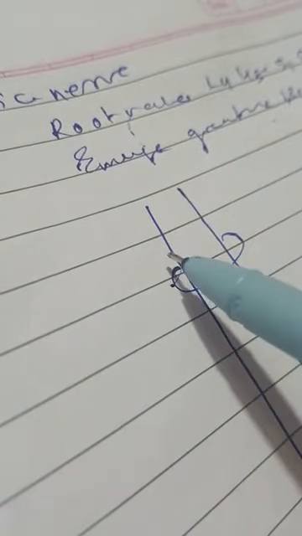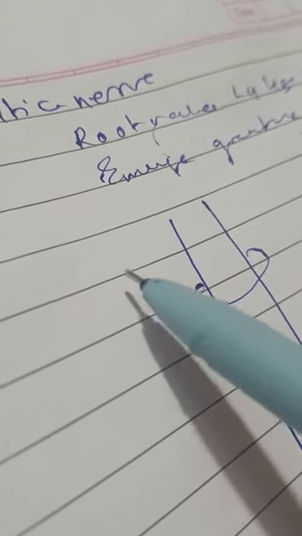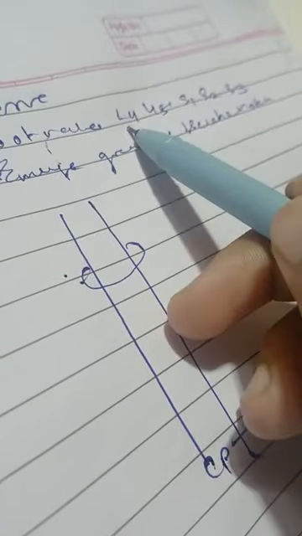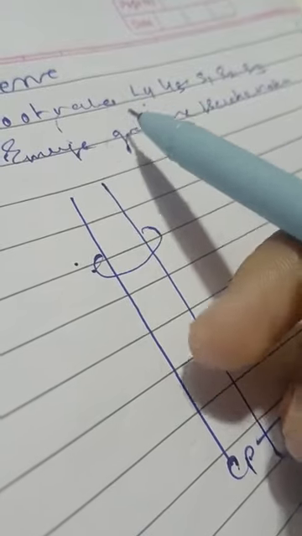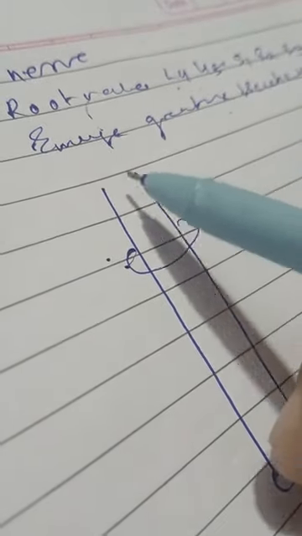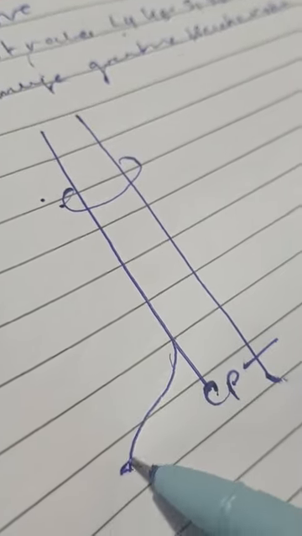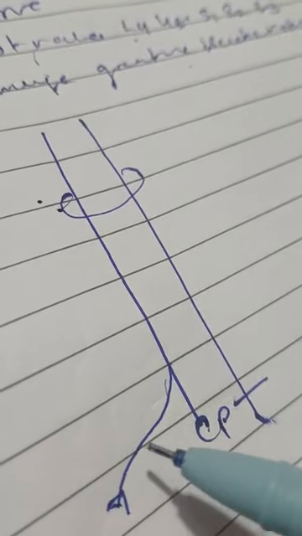Talking about the common peroneal component, it is basically formed by the dorsal division of the ventral primary rami of L4 to S3, as we discussed in the root value. So dorsal division and ventral division are the two divisions of the ventral primary rami of L4 to S3. From there arises the common peroneal component, and it supplies the short head of the biceps femoris, which belongs to the hamstring muscles.